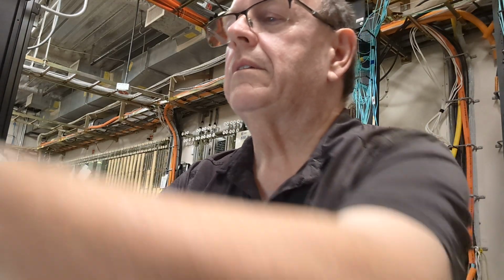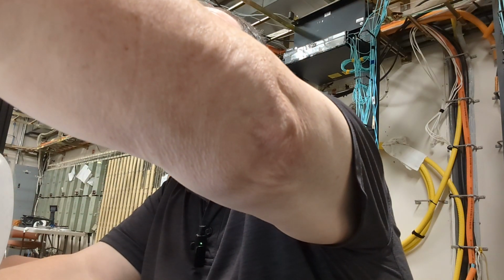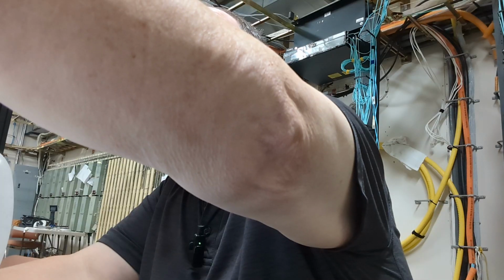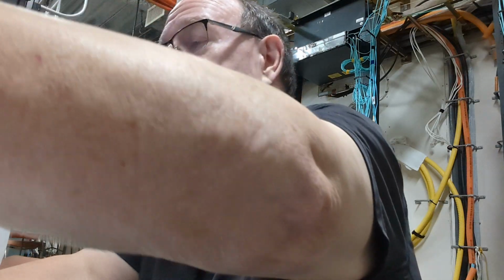Let's see, is that right? That's right. Grab that IP, copy, paste it over here, change the last octet, and I'm going to click onboard devices.